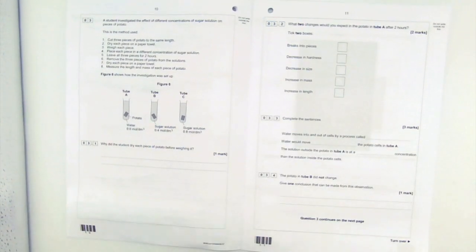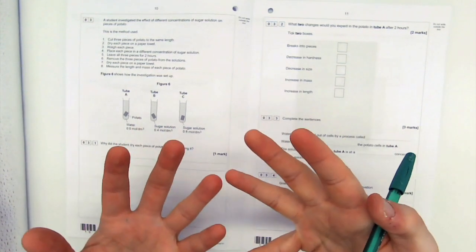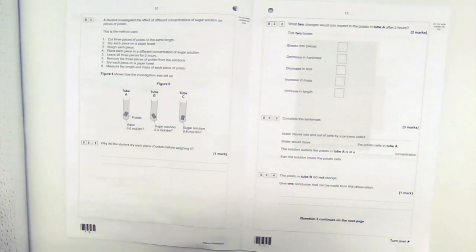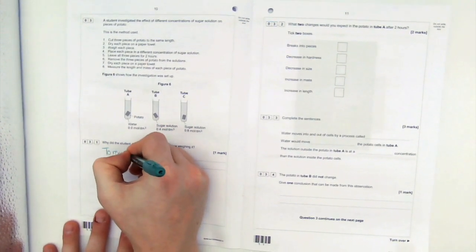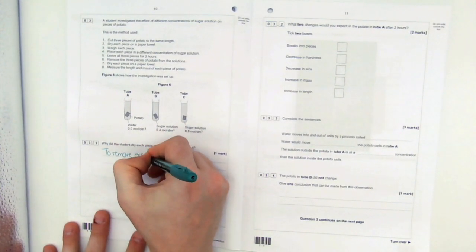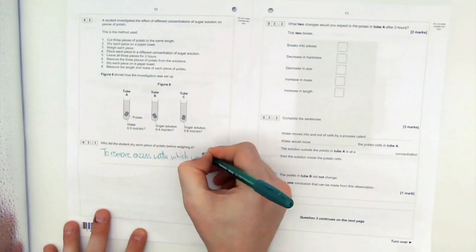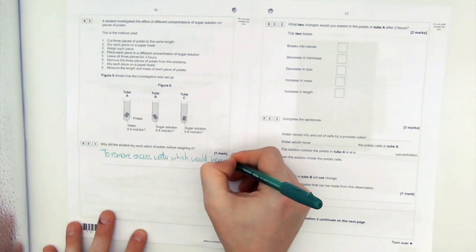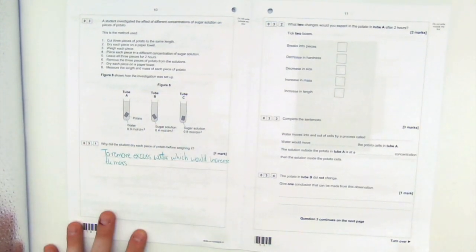Why does the student dry each piece of potato before weighing it? So if I take something out of water, it's wet, and water has got some mass. If I'm about to weigh the potato, I want to weigh the potato, not the water on the potato. So by drying it, I'm going to remove the water and therefore get a more accurate measurement. So to remove excess water which would increase the mass. We want to weigh just the potato.